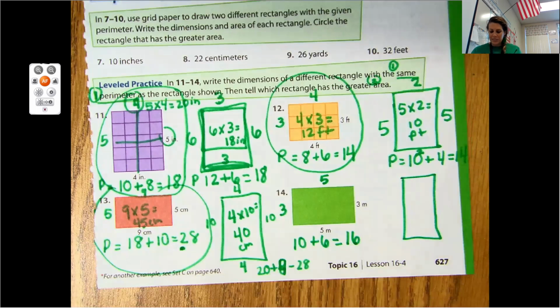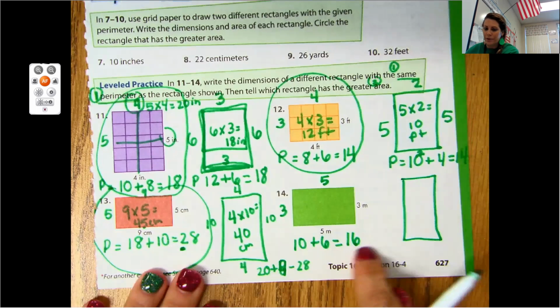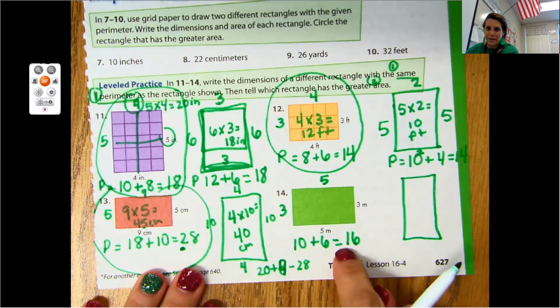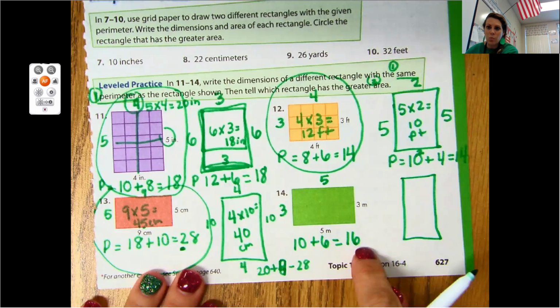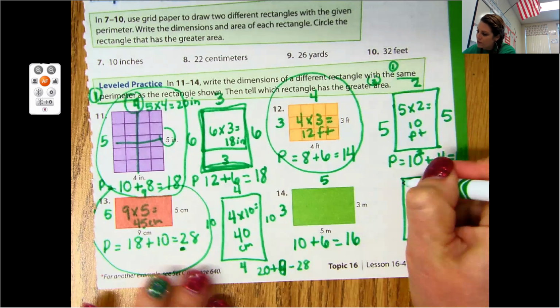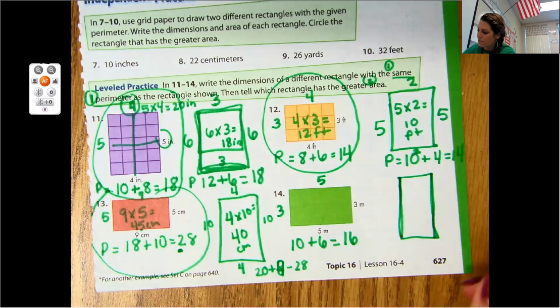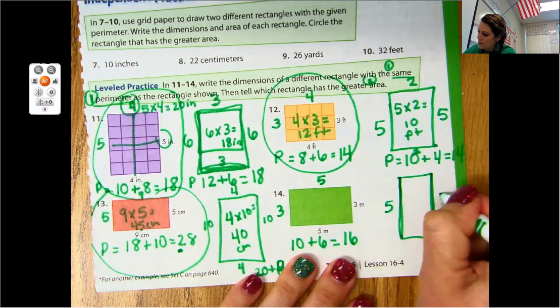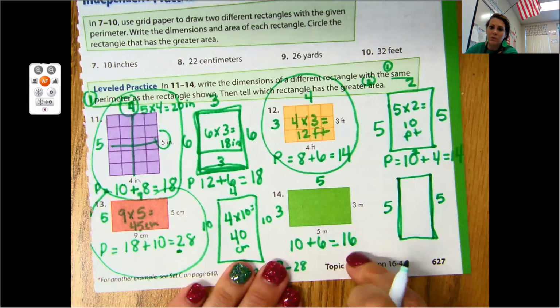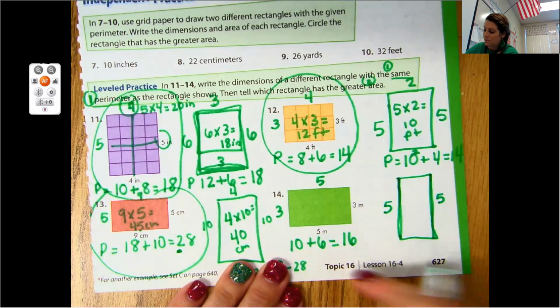And how can we split up 16? Well, let's think about our numbers. We've got 1 10 and we've got 6 1s. So how can we break apart 10? What plus what equals 10? 5, right? And then what plus what equals 6? 3.